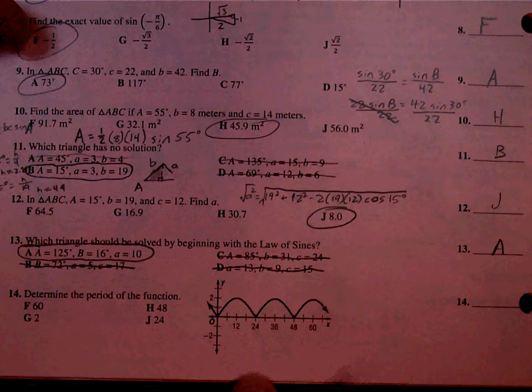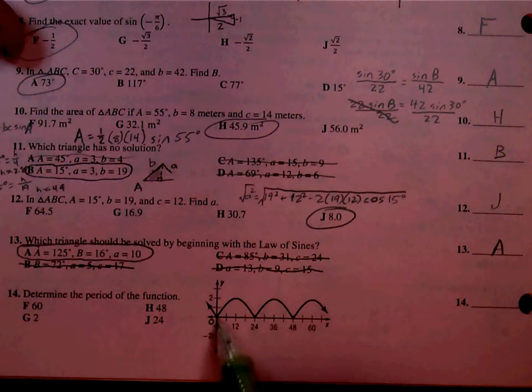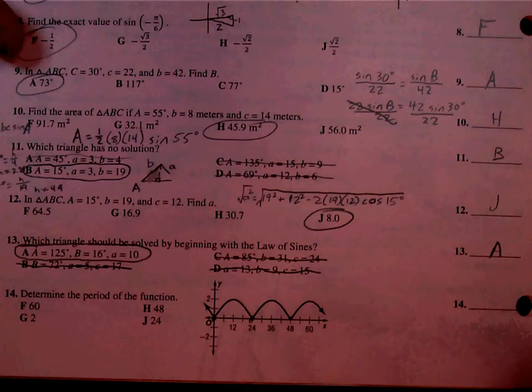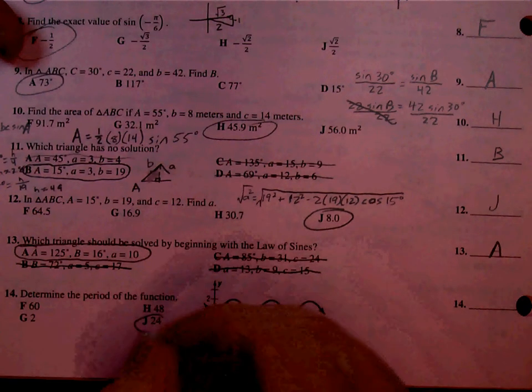Number 14, determine the period. So maybe I'll say okay, here's a minimum, right here is 0. Our next time we get to minimum is 24. So it took us 24 to complete a full cycle. That would be the period. So J.